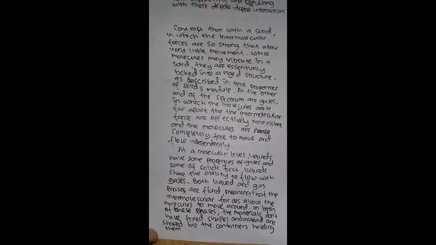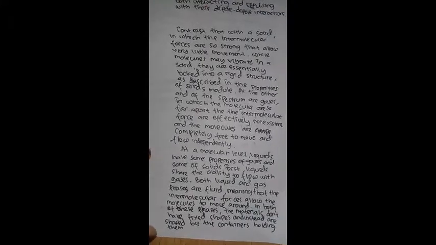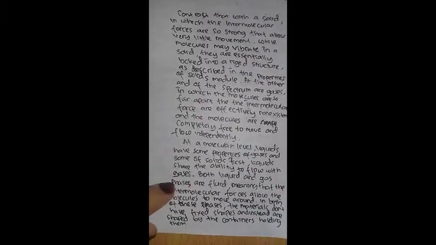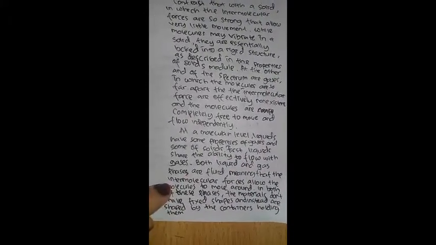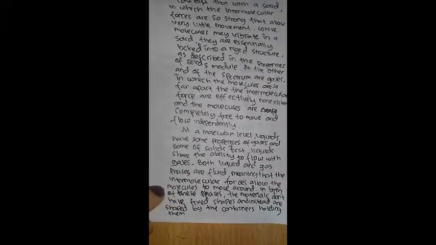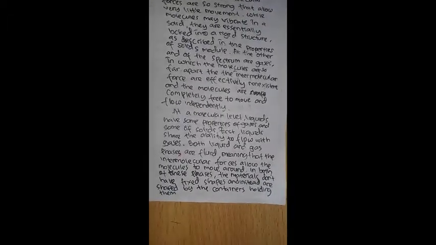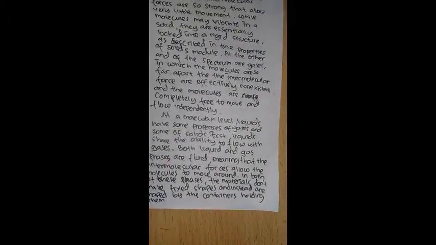At a molecular level, liquids have some properties of gases and some of solids. First, liquids share the ability to flow with gases. Both liquid and gas phases are fluid, meaning that the intermolecular forces allow the molecules to move around. In both of these phases, the materials don't have a fixed shape and instead are shaped by the container holding them.